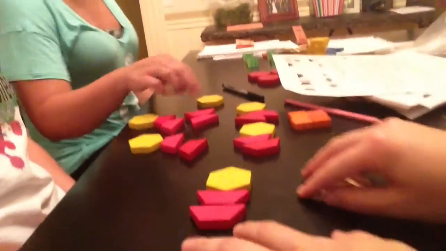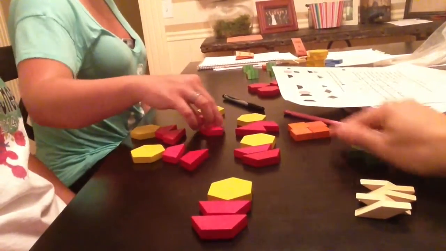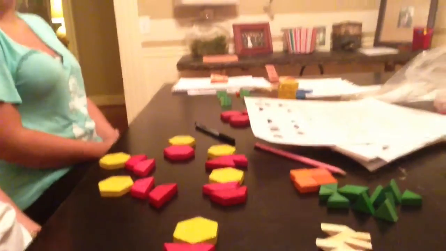Good. You should do them like this. Don't touch my ships, Casey. All right, great modeling.